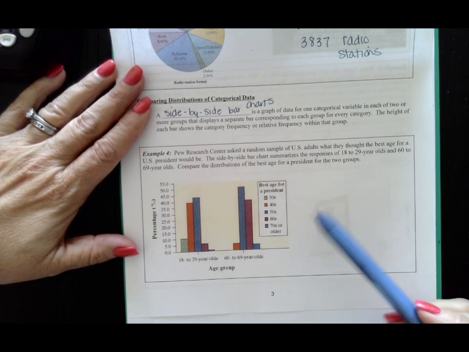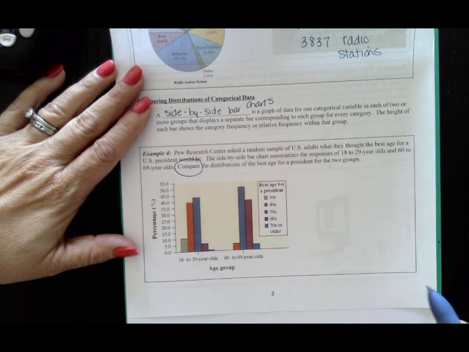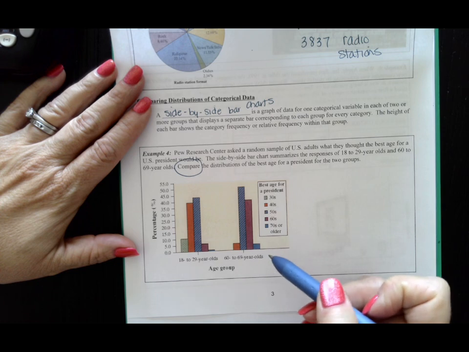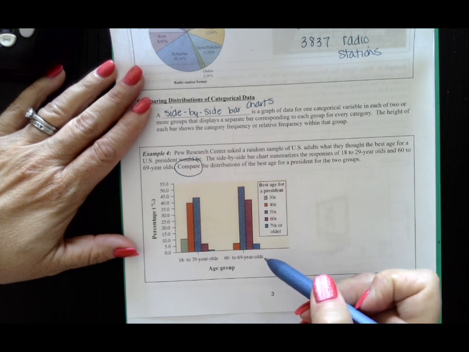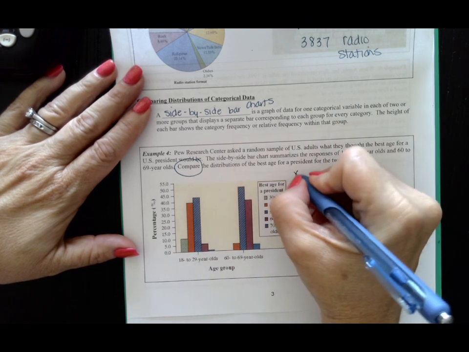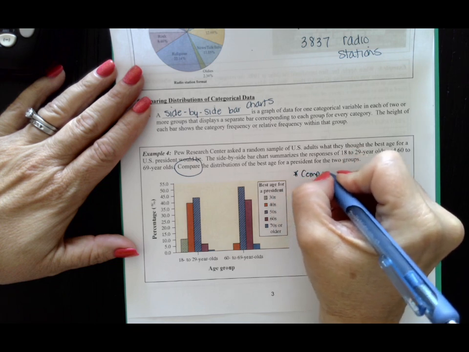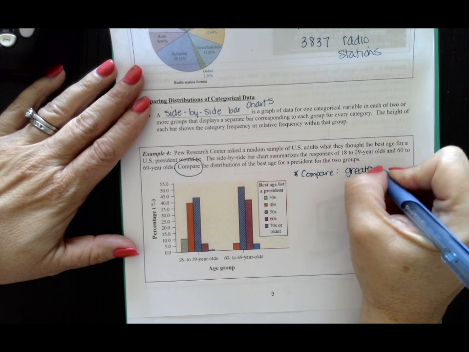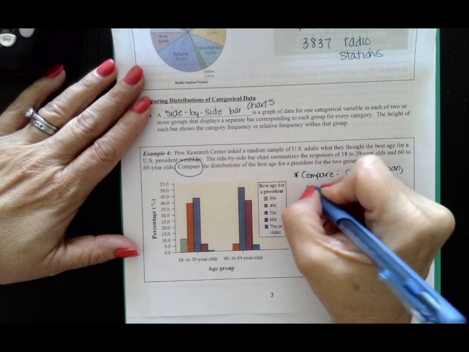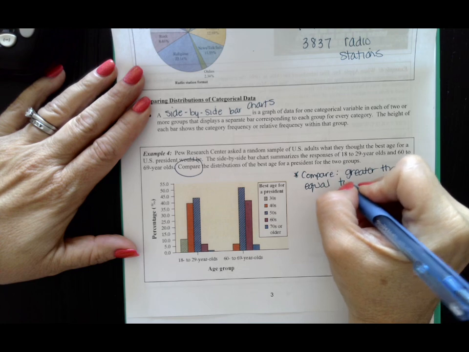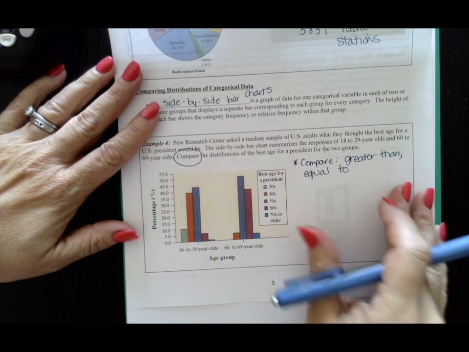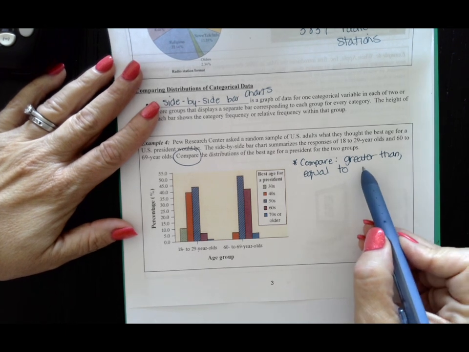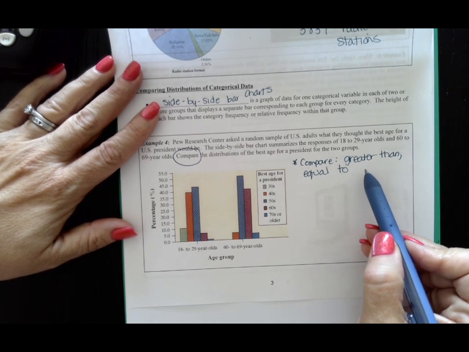So what we're going to do here is this word compare. You literally are going to compare the two. Now, do you need to go bar by bar? You don't. But what you want to do when you do compare, and let me make a little note here. So compare, we want to use actual descriptive words like greater than or equal to, and we're actually going to compare the two. We don't want to say is bigger or is smaller. Those are words we don't want to use. We want to use greater than, less than, equal to.